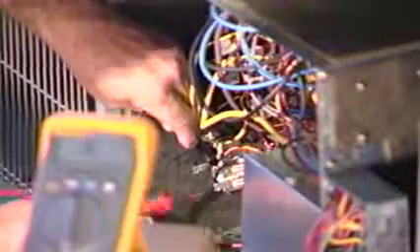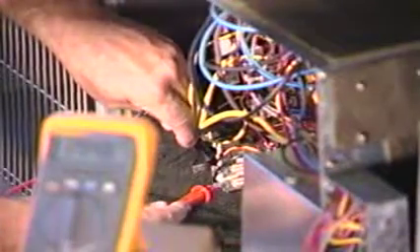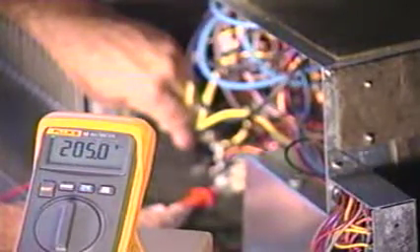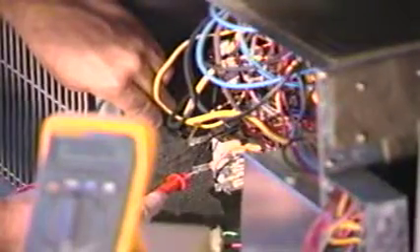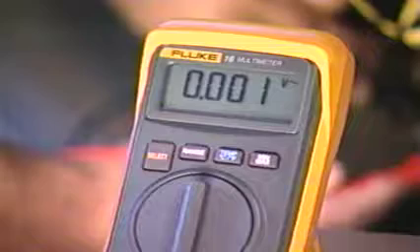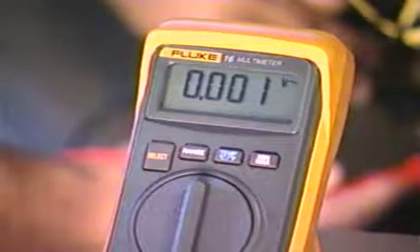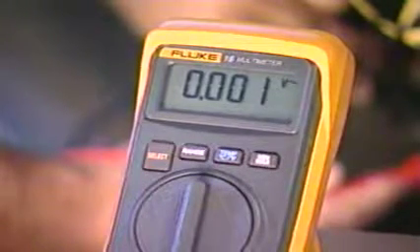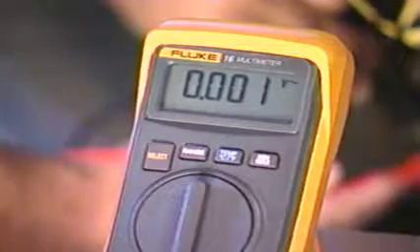Troubleshooting the transformer is easily accomplished with the help of a voltmeter. First, the technician should check to make certain that the voltage is being supplied to the primary winding of the transformer. If there was voltage at the primary, but not at the secondary, the transformer is defective. If there's no voltage at the primary winding, there's a problem with the circuit that supplies power to the transformer.